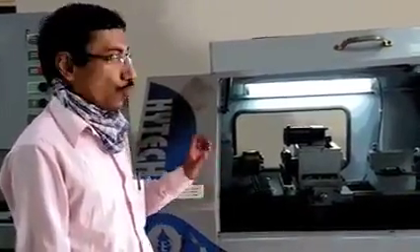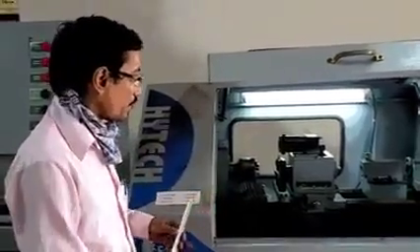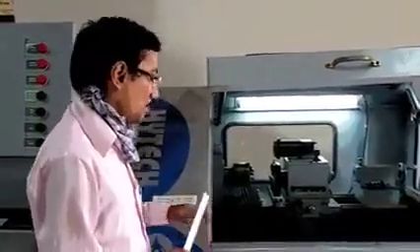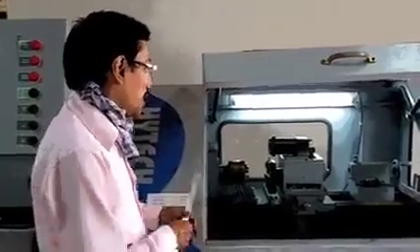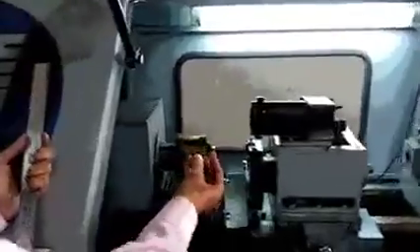So the first thing is, which one is x-axis and which one is z-axis. For that, the common technique is, we fix the job on the chuck. Suppose here is the chuck, and on the chuck we have fixed the job like this.